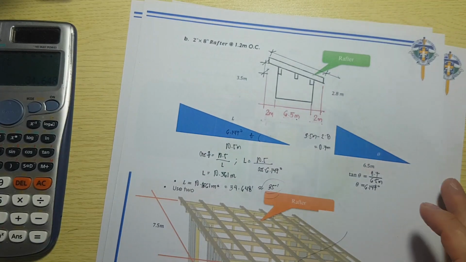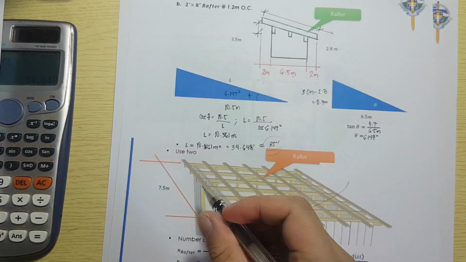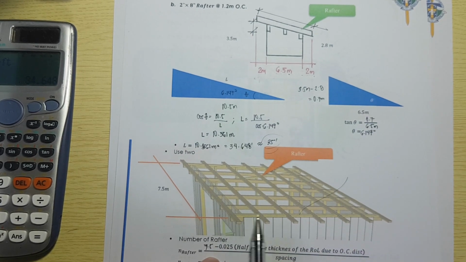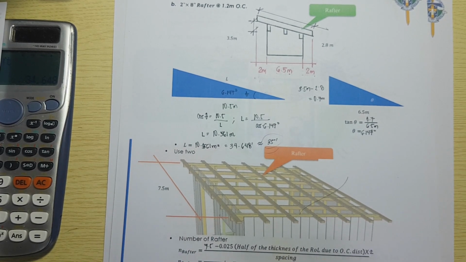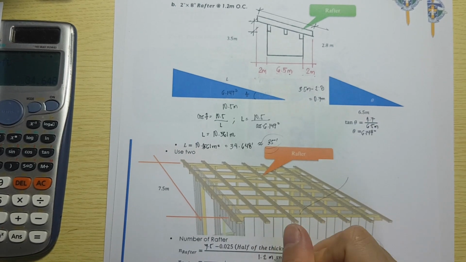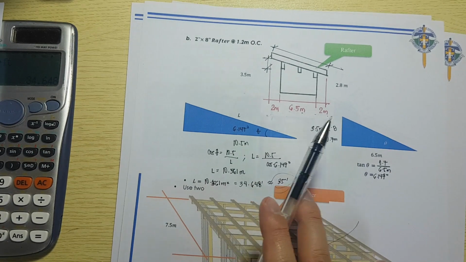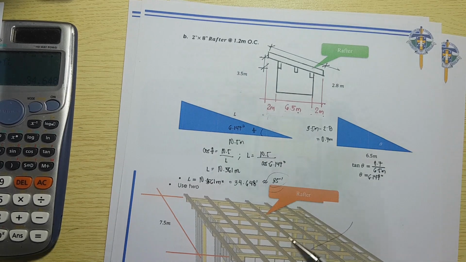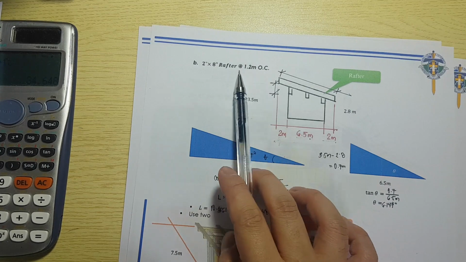So the number of rafters is equivalent to the length, which is 7.5 meters, minus 0.025 for the half, times 2, divided by the spacing, plus 1. And our spacing for rafter is 1.2 meters on center. Now for the spacing of rafter, it can be 0.3, 0.6, 0.9, 1.2 meters. Okay? Our spacing is 1.2 meters. It can go as high as 1.2.